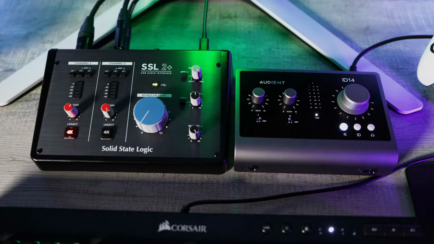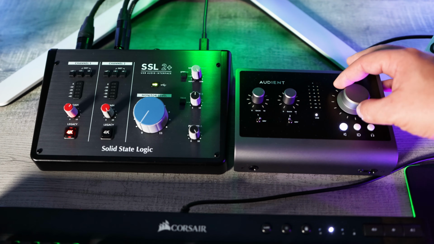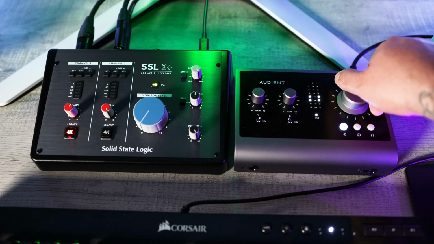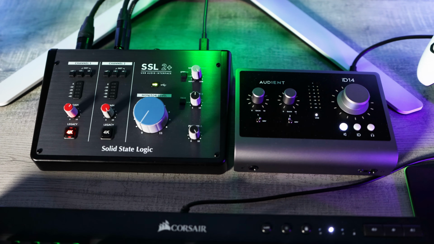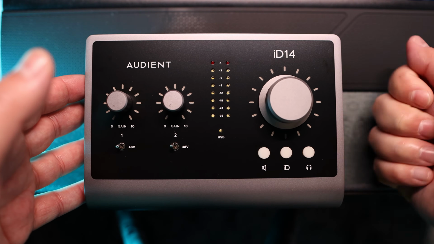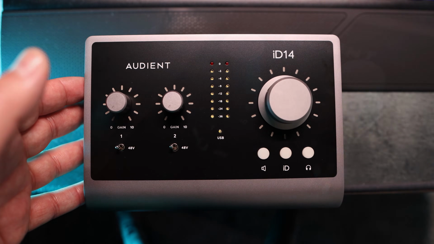If we take a look at both units side by side, we'll find very similar layouts clearly aimed at the desktop user. Both have all buttons and knobs on the top, most connections in the back, and feature big knobs to make it easy to reach and control. The iD14 shines in its build quality, which is housed in a heavy-duty gunmetal frame.